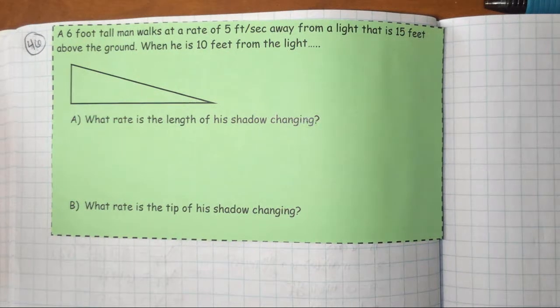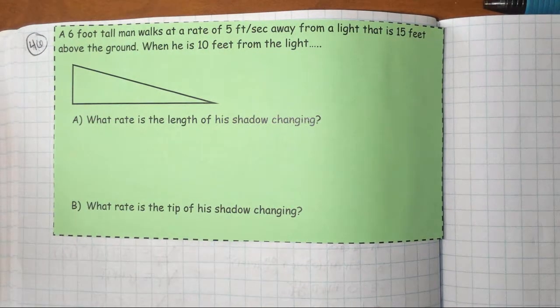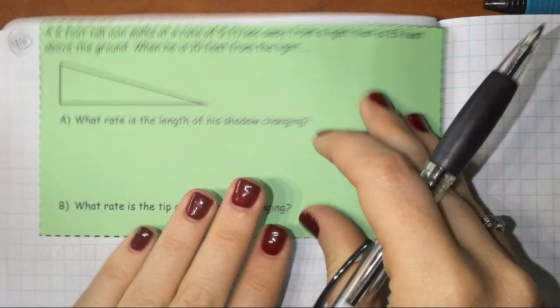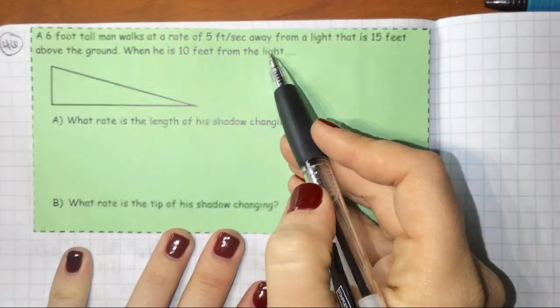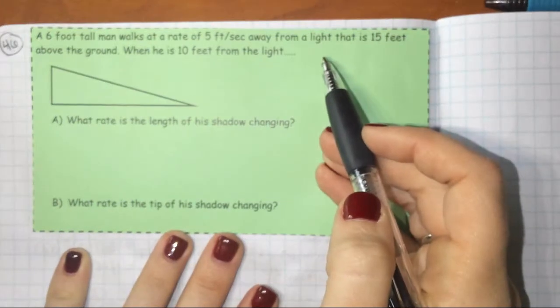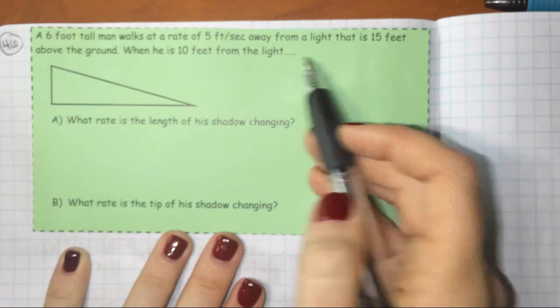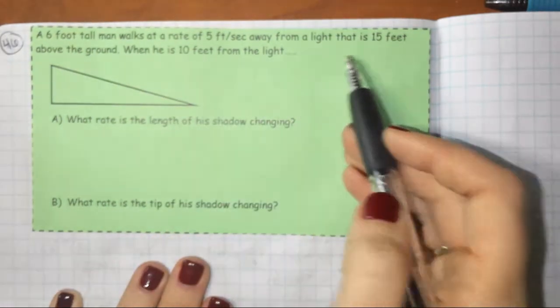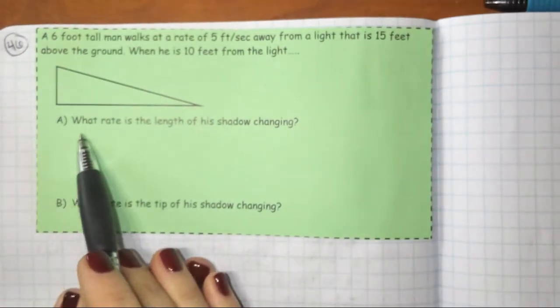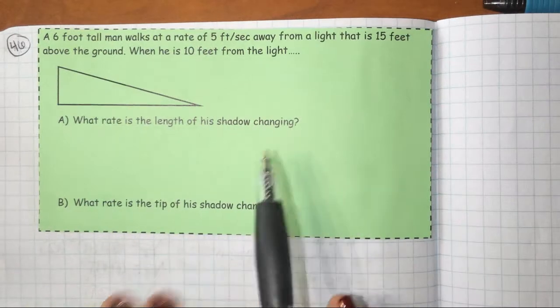It says, a 6-foot tall man walks at a rate of 5 feet per second away from a light that is 15 feet above ground. When he is 10 feet from the light, at what rate is the length of his shadow changing?